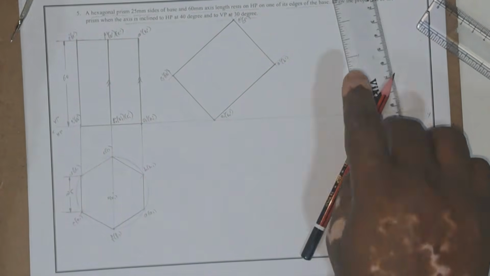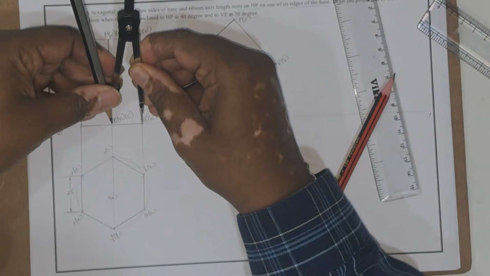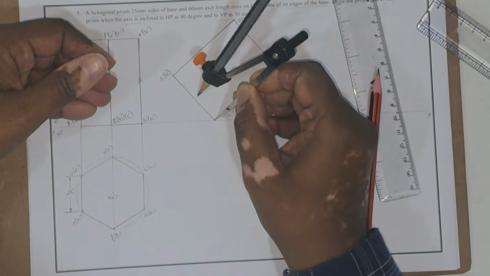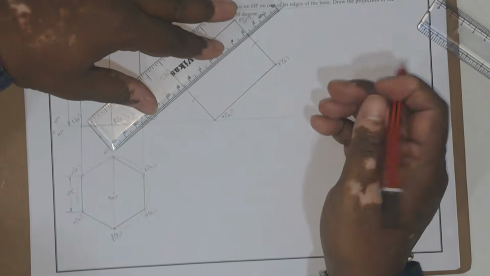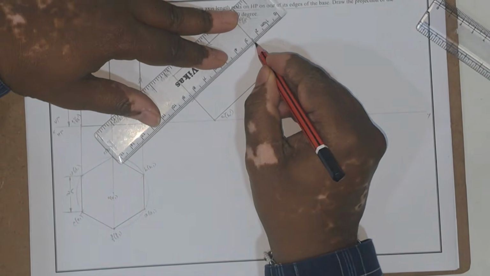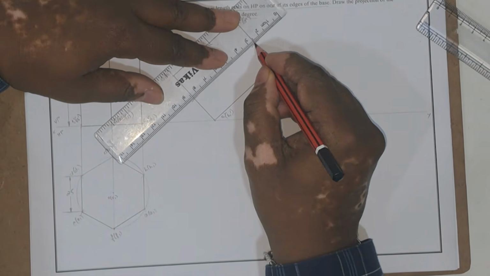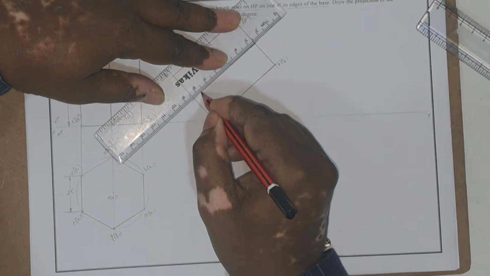Front view, and exactly half of that will be my axis line. After measuring that, I shall cut the arcs again. Here, as you can see, I have not drawn the axis line because it is hidden behind the edge F bracket F1, or F2 F1. It is hidden behind that.